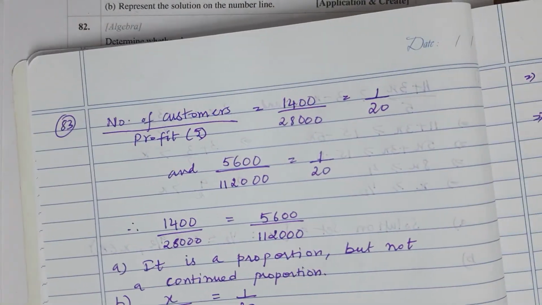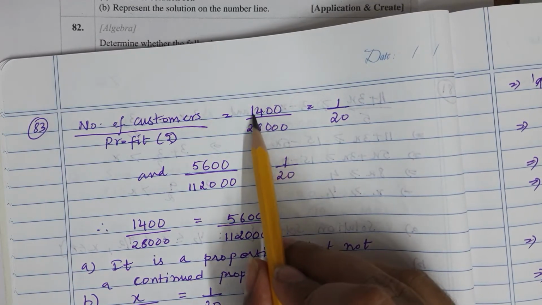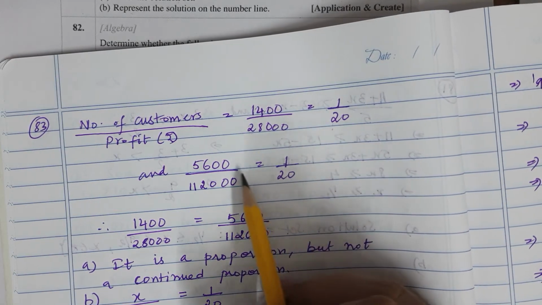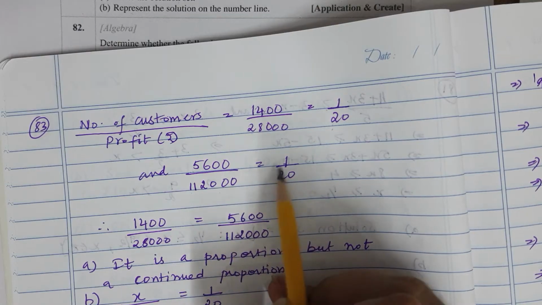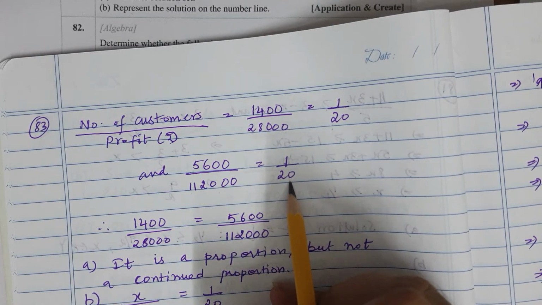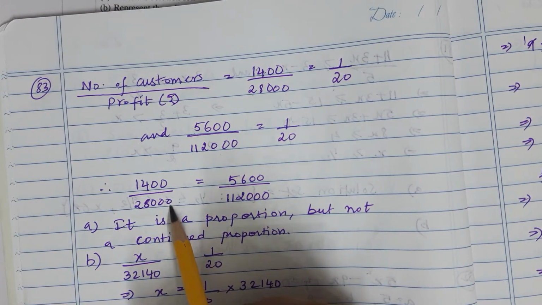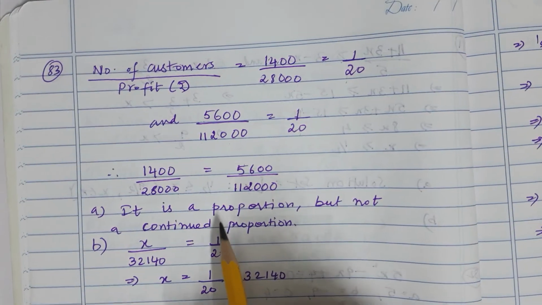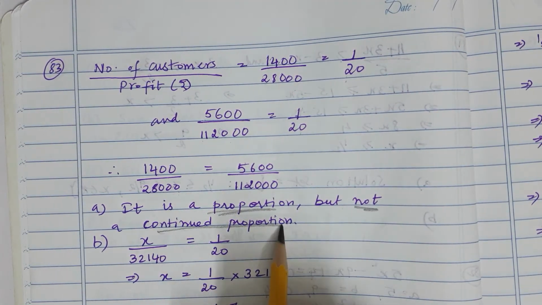So if I look at that, first week's data, 1400 by 28,000 is simplified to 1 by 20, and the other week's data also, 5,600 by 1,12,000, also simplifies to 1 by 20. So I can say at least that yes, the number of customers and the profit is proportional for the first 2 weeks. Now it is a proportion but not a continued proportion.